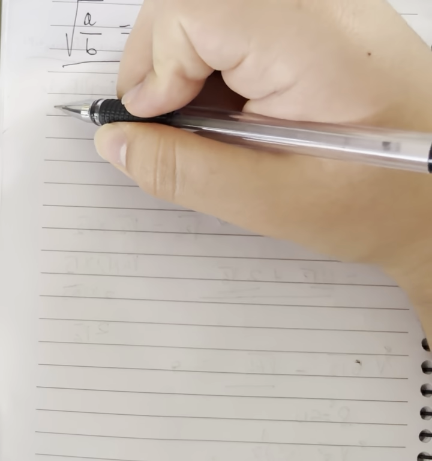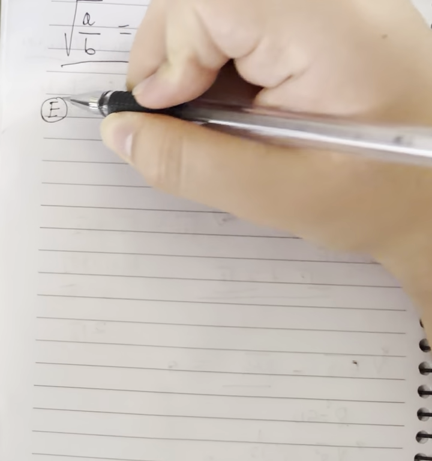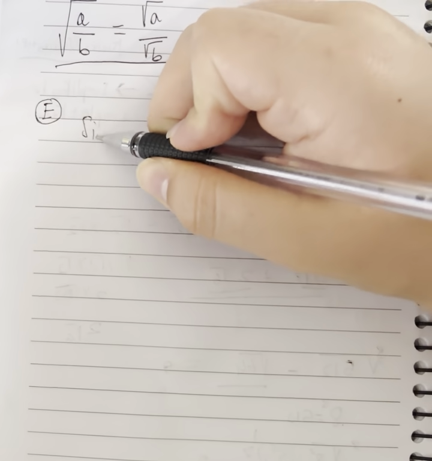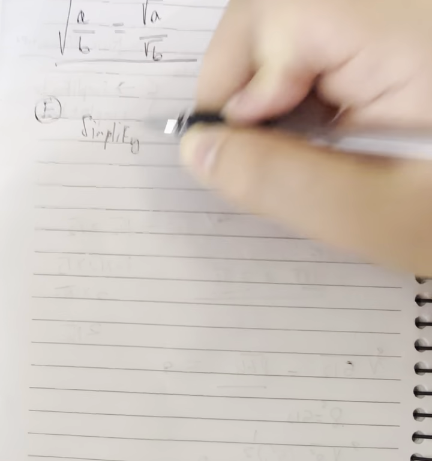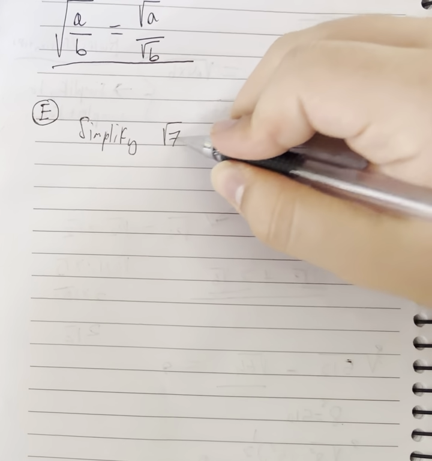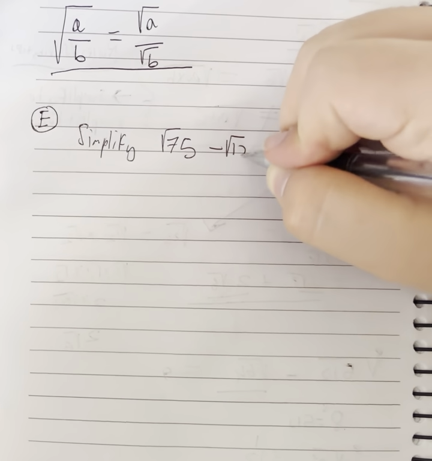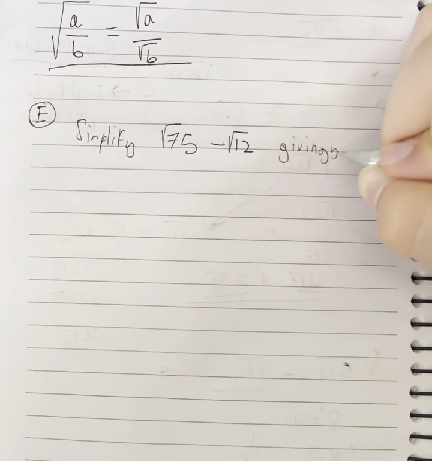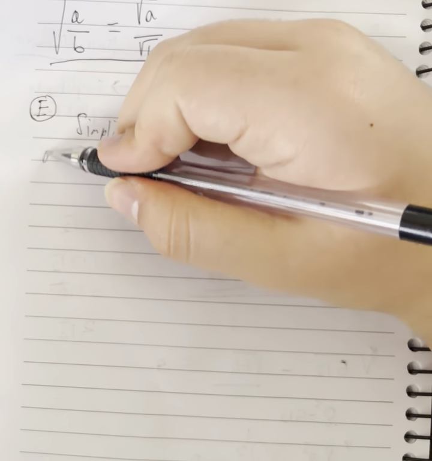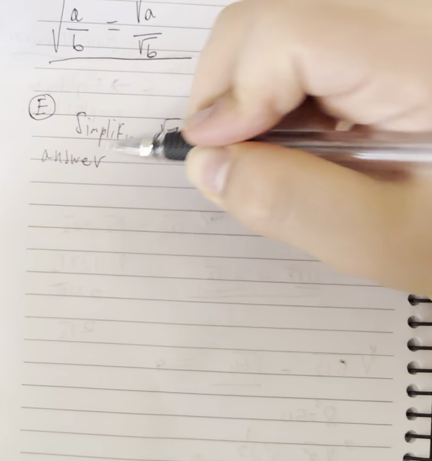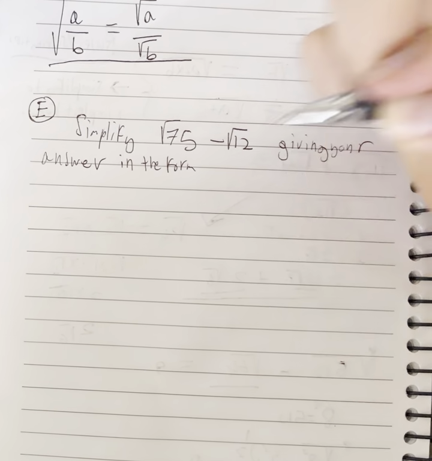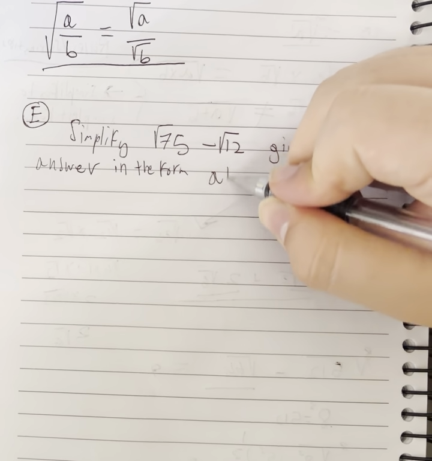This is an important question in the book. It states that simplify root 75 minus root 12, giving your answer in the form a root 3.